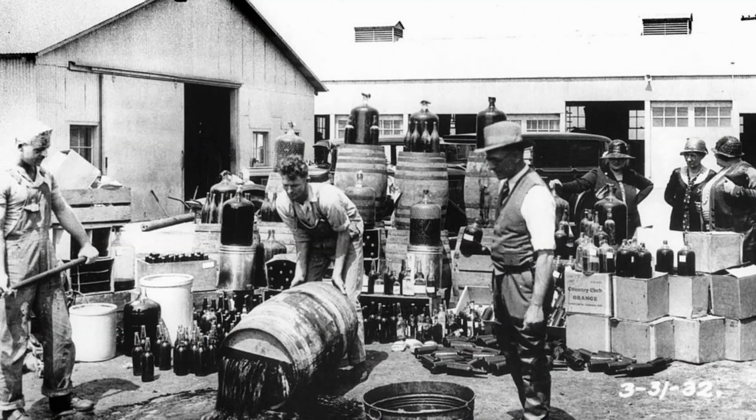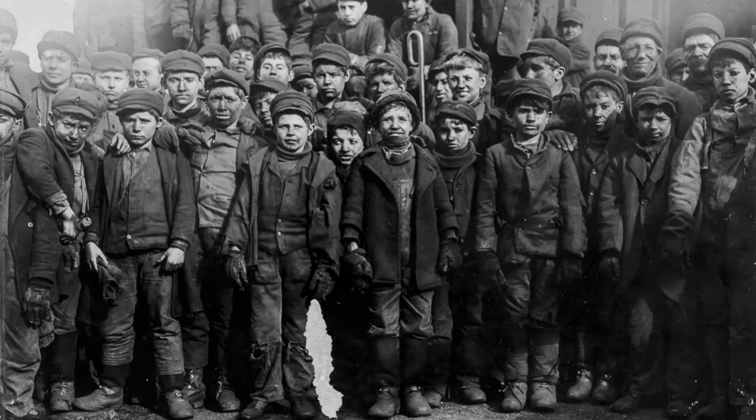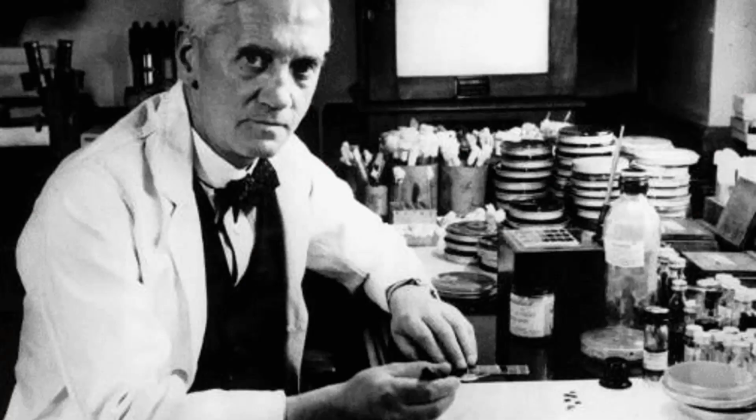Prohibition had just started. I wonder what they'd think about us legalizing marijuana. Women had just gotten the right to vote. 1920 was their first election. If you were a kid, you could go to school, or you could be working in the mines, as there was no federal child labor laws at the time. Transportation-wise, if you had a car, you'd have one of these, but chances are you wouldn't have a car because they were still very much a rich person's item.